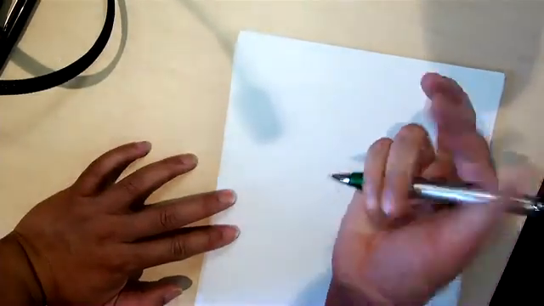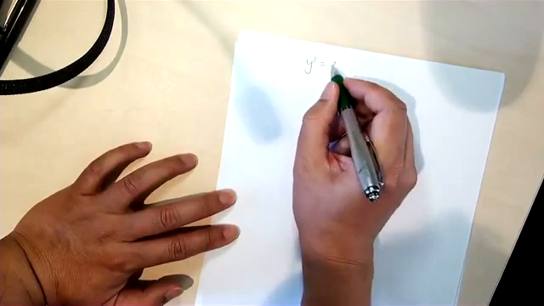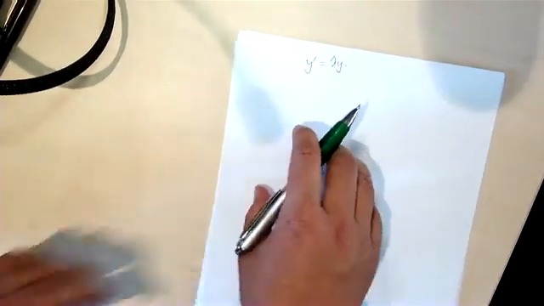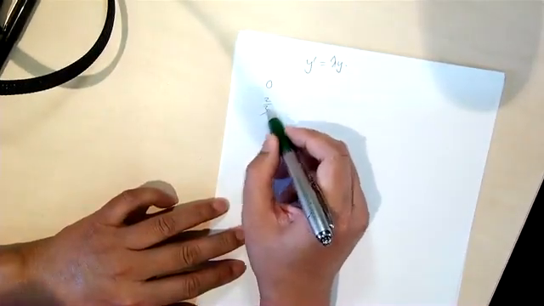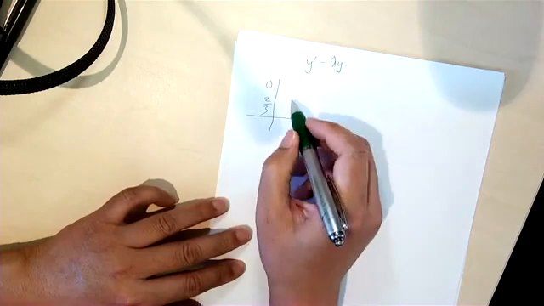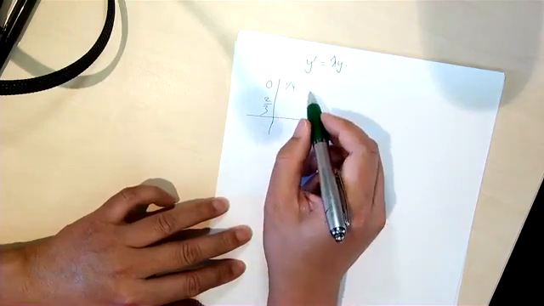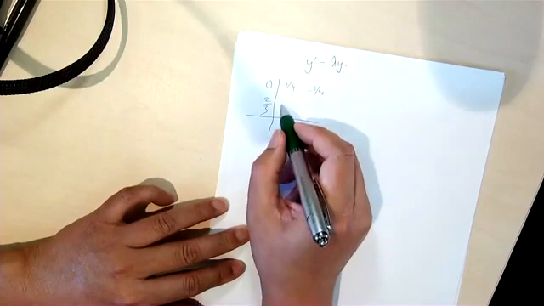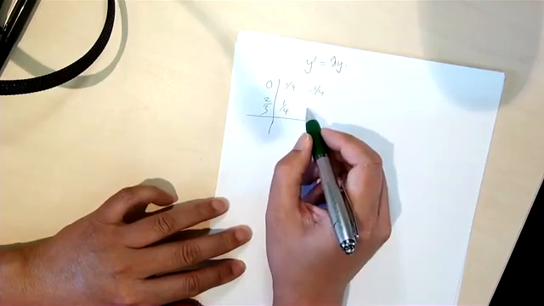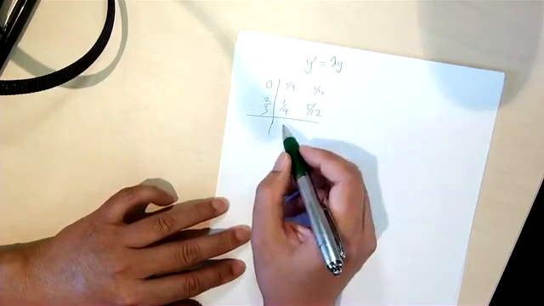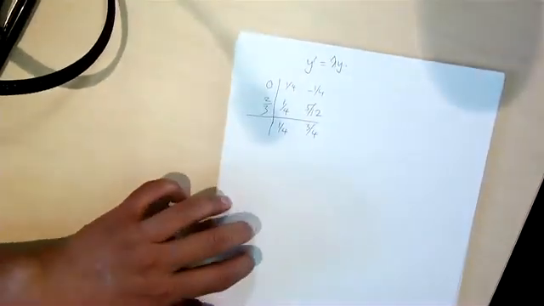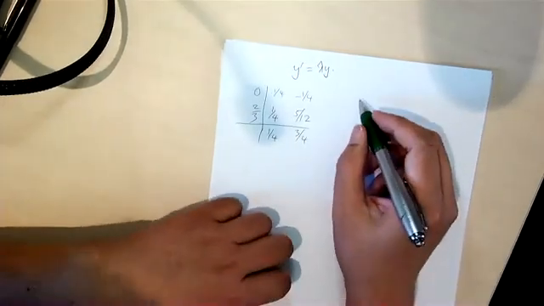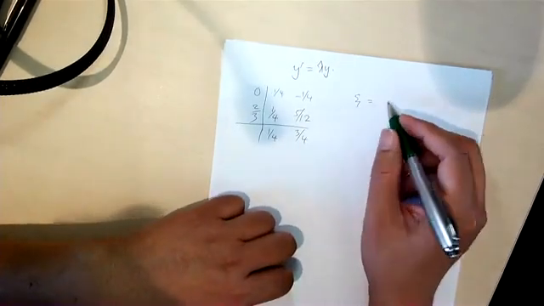So again, you start with the ODE y prime equals lambda y. Then you have a Butcher tableau like this. So 0 here, 2/3 here, 1/4, minus 1/4, 1/4, 5/12, 1/4, 3/4.